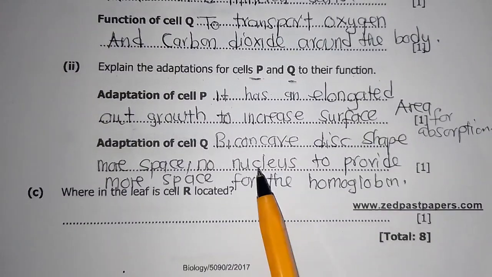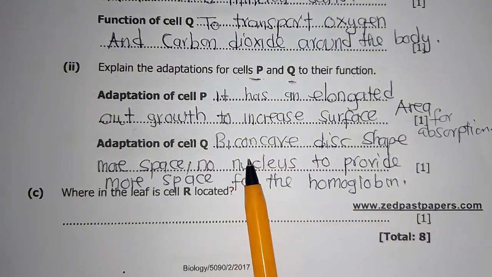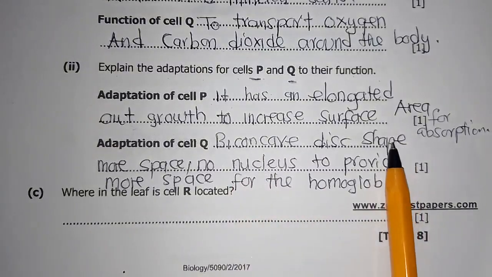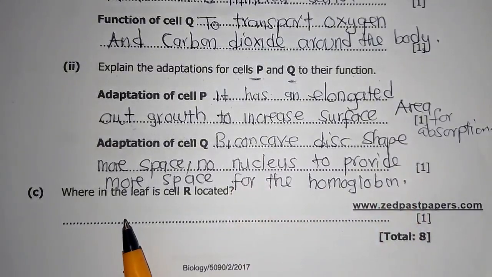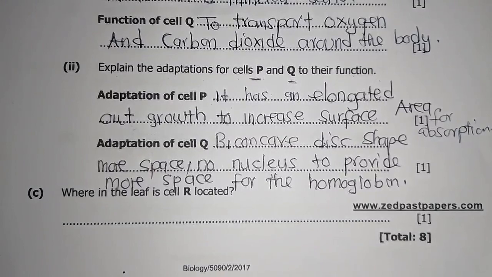This one has got a biconcave disc shape to provide more space for the transportation of oxygen and carbon dioxide easily around the body.